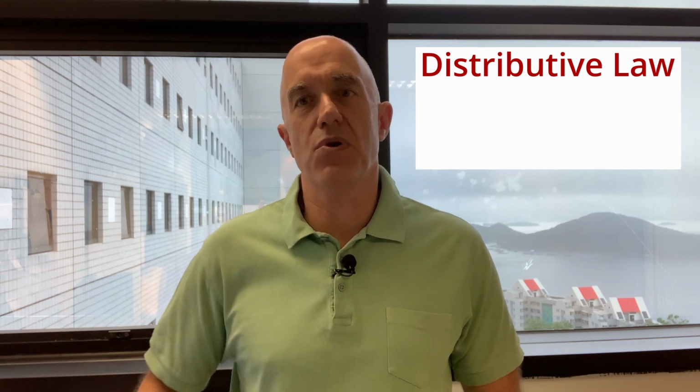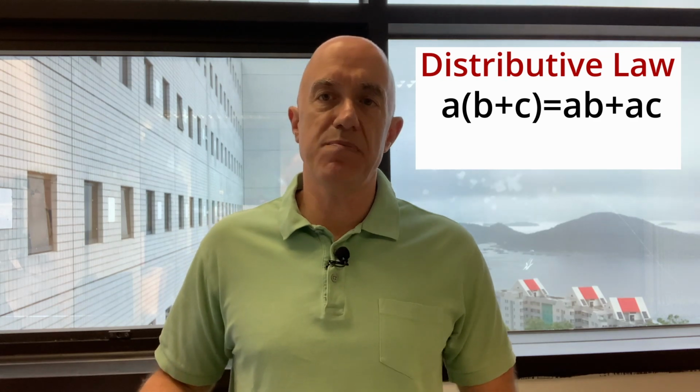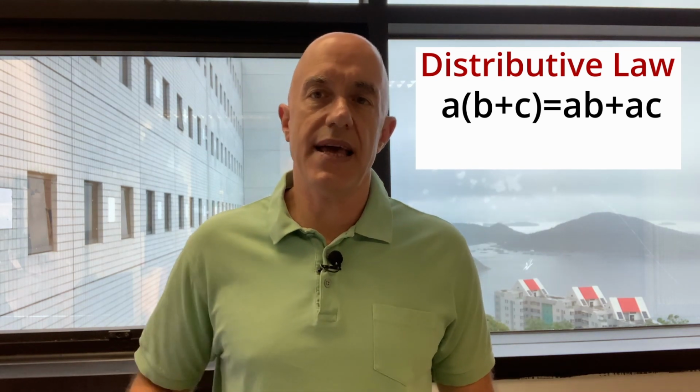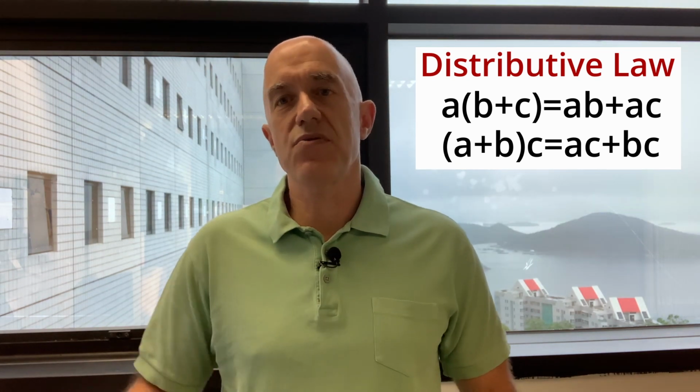The third law is the distributive law, which contains both multiplication and addition. We can say a times (b plus c) equals a times b plus a times c, or we can say (a plus b) times c is equal to a times c plus b times c. So either we can do the addition first and then the multiplication, or we can do the multiplication first and then the addition. When we define a set of numbers, we would like them to satisfy the laws of arithmetic, or at least as many laws as possible.